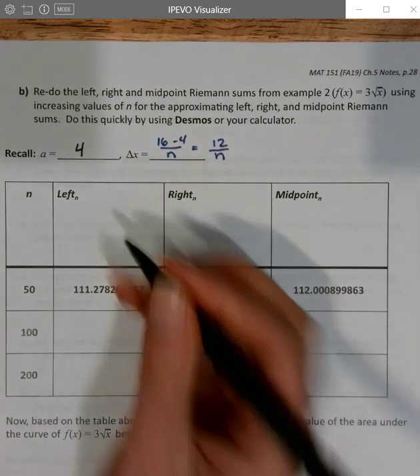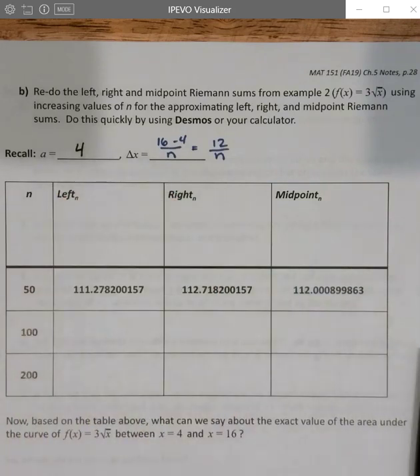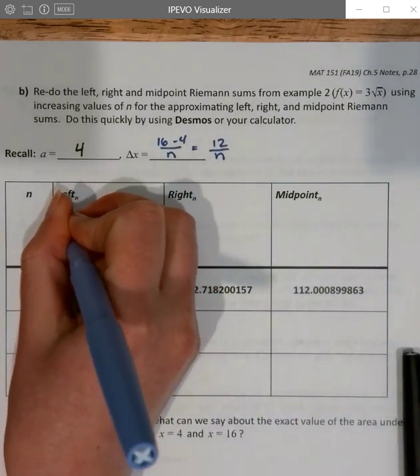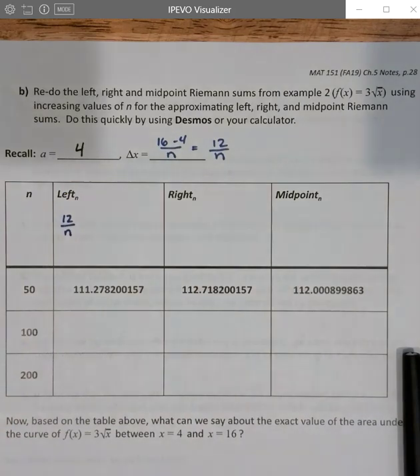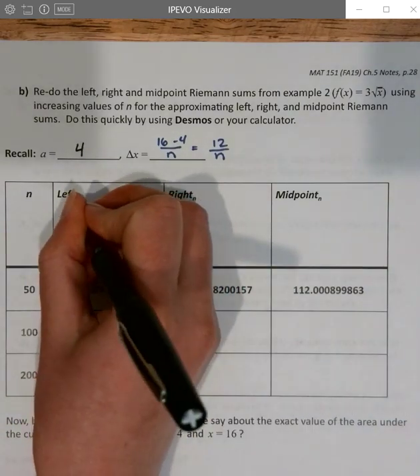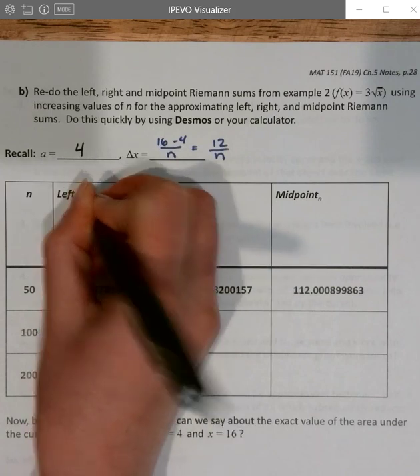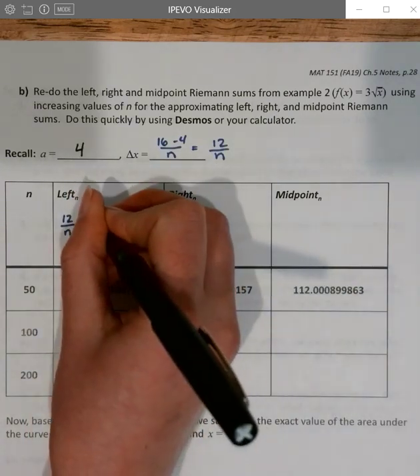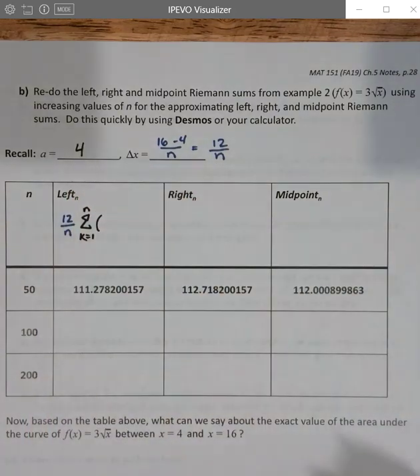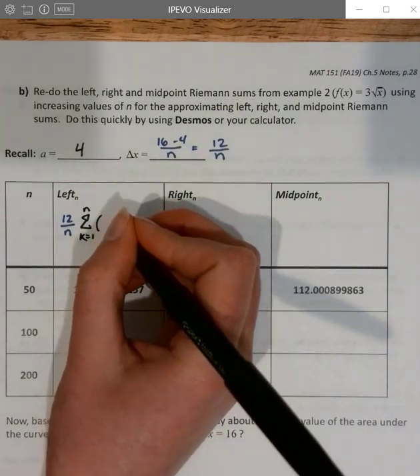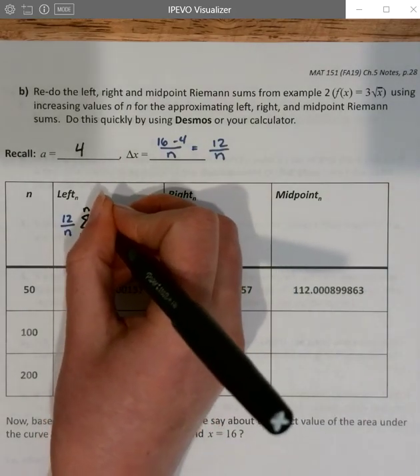Okay, so the left, it has delta x first, so it has 12 over n. Then it has times the sum from k equals 1 to n of, and then let's go ahead and put the function in.